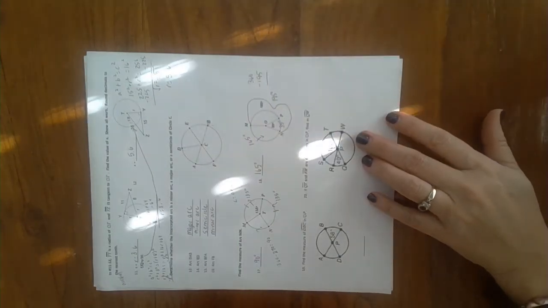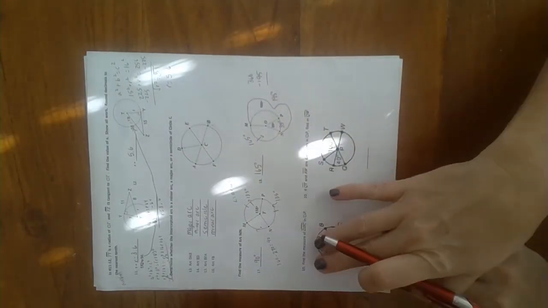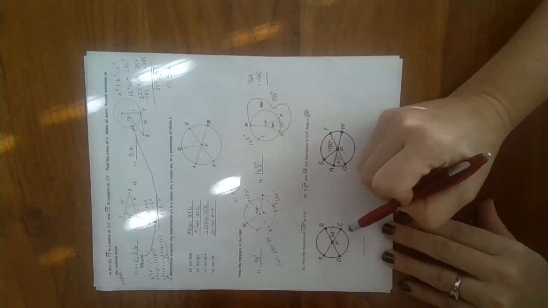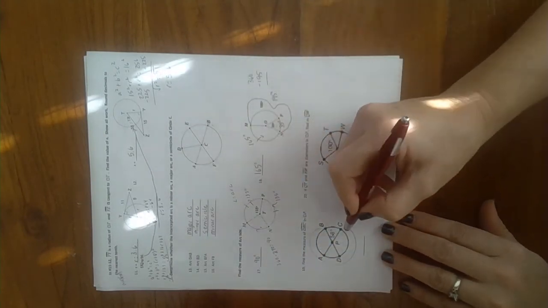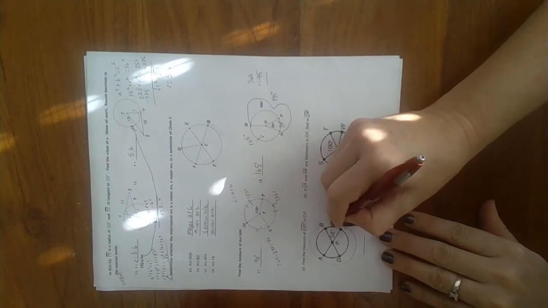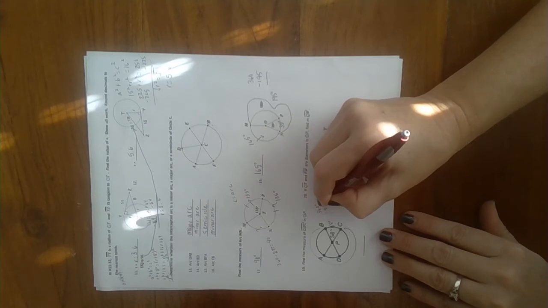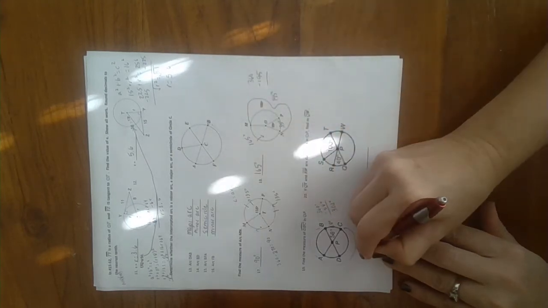Then looking at number 19 and number 20, it says find the measure of BDC, so I'm going all the way around in circle P. Now, I know that the minor arc here is 58 degrees. So actually, all I have to do is take 360 and subtract 58, and it becomes 302 degrees.